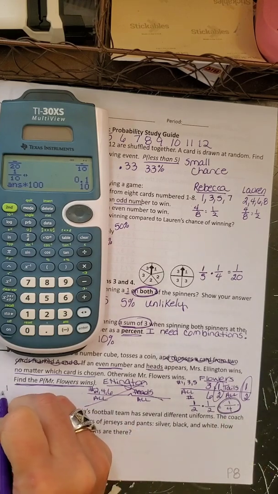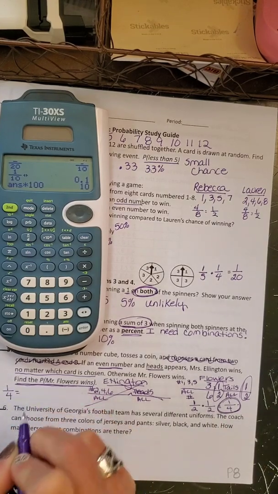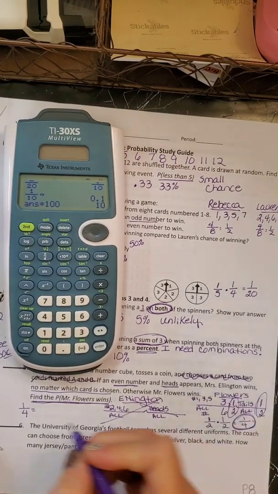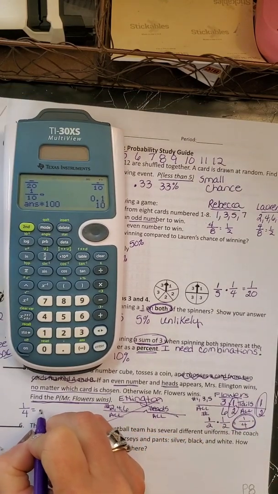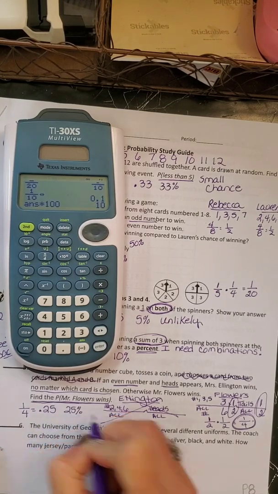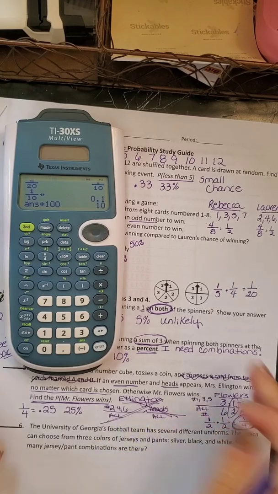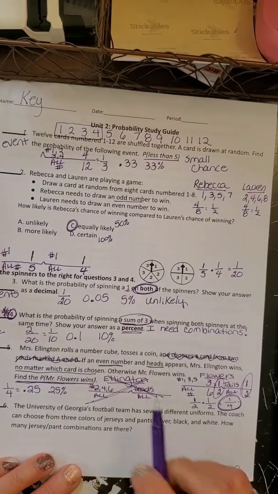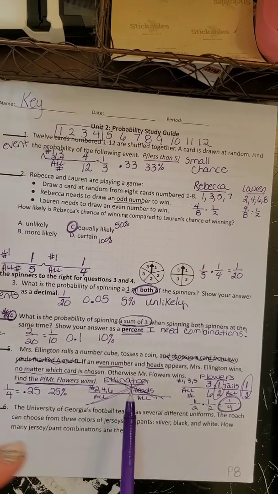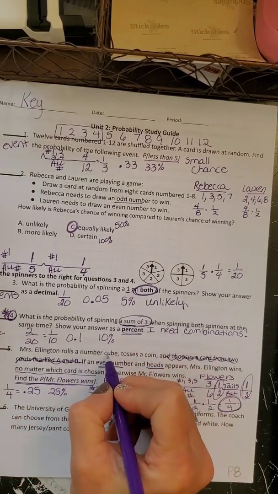So we'll come right over here. 1/4 equals 0.25, which is 25%. But we don't need hers. So let's look at that one more time and just talk about it a minute. It gave us what Ellington needed. Well, she's tossing a number cube.